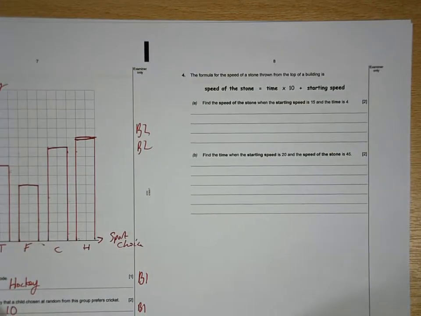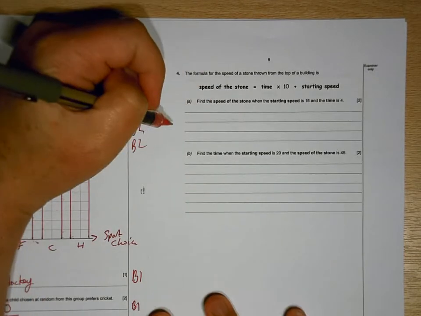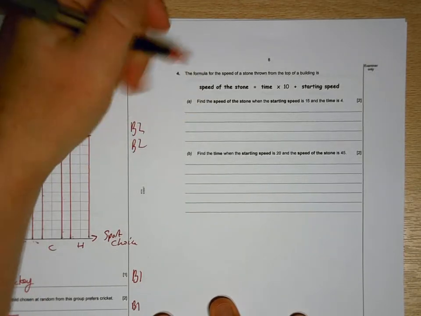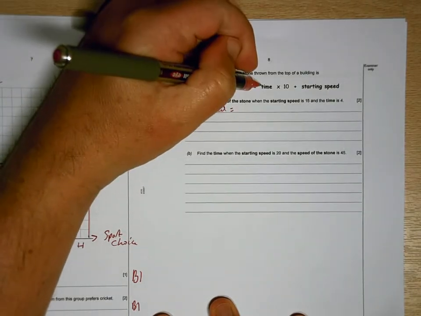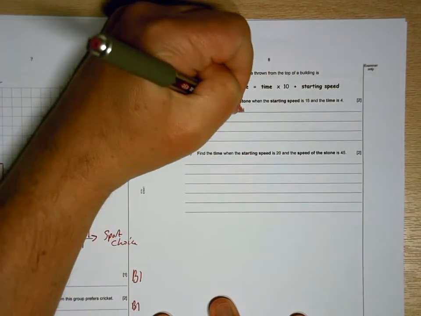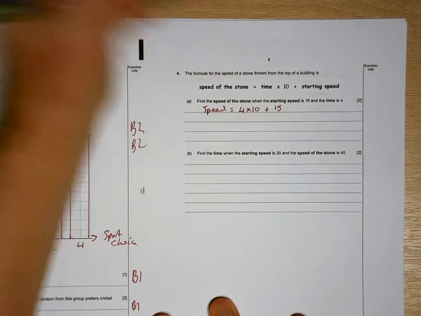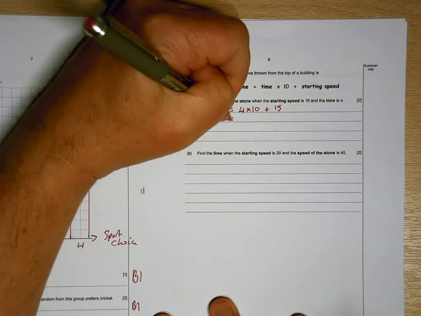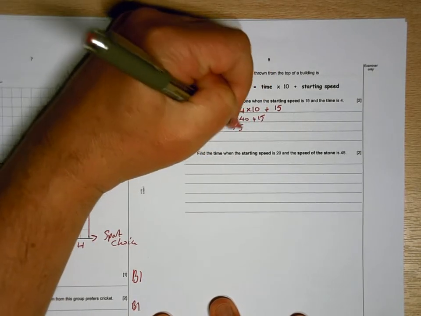Question 4. Here's the formula in words question. Find the speed of the stone when the starting speed is 15 and the time is 4. So part A is always just plugging things in and working them out. So speed equals time, which is 4, times 10 plus the starting speed, which is 15. Do the times first and then add it together.